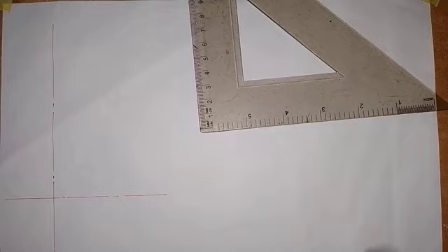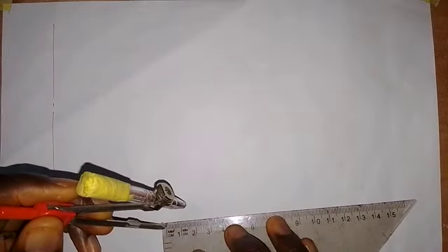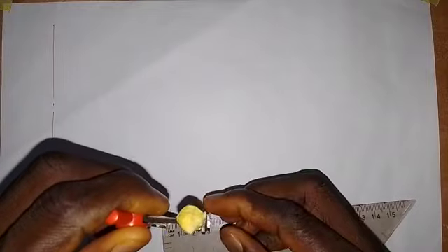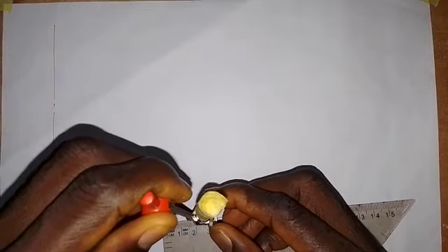By taking 22 millimeters, that will be half of the length of the diagonal of the square base of the square prism. So this is 22 millimeters. As usual, I'm going to make an arc here, and I will make an arc here. So I'm going to join these 4 points together.